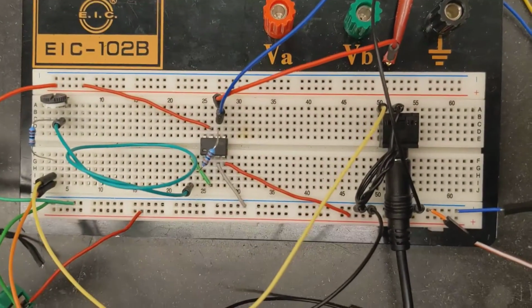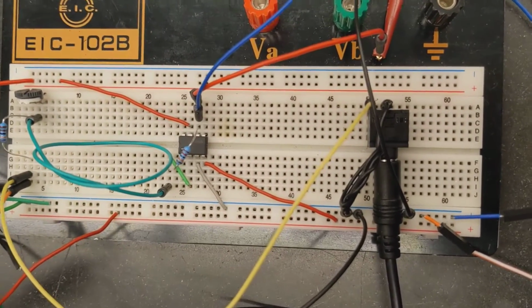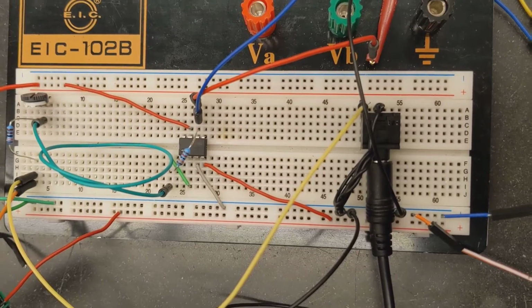First, let's listen to a little bit of what this music sounds like with no filters applied.